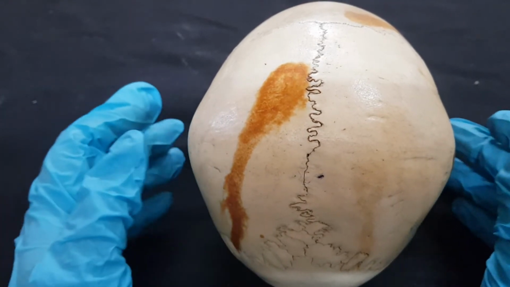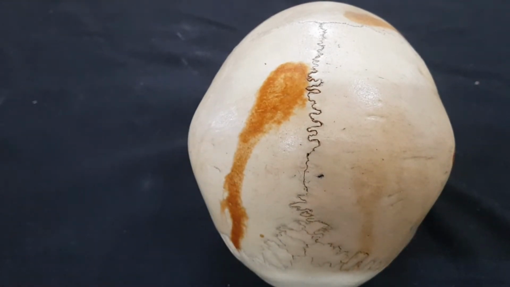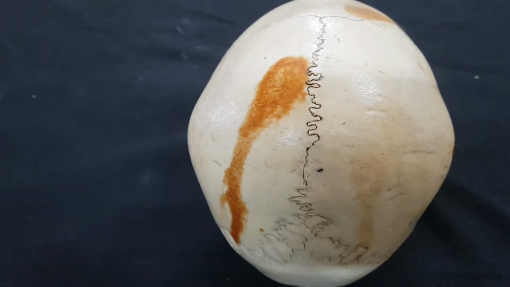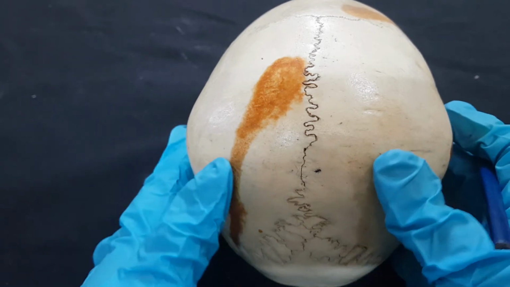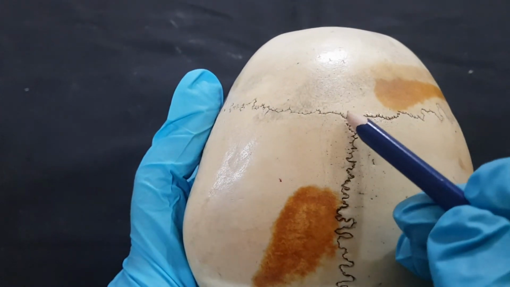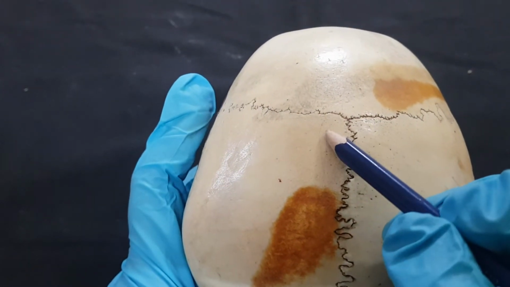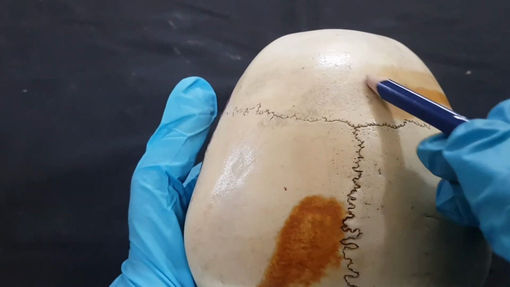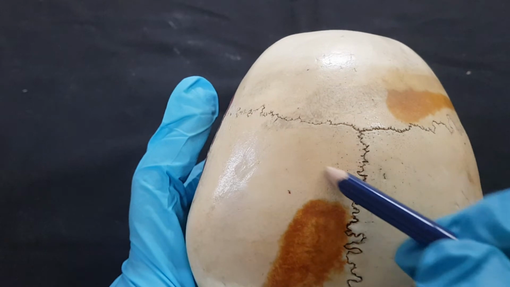Okay. Now when we look at the Norma verticalis, there is a difference in a skull of a newborn and a skull of an adult. So here, this point where I said bregma, in a newborn child you see that here we have a membrane that is rhomboid in shape.